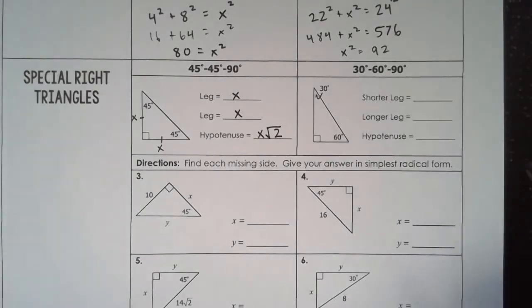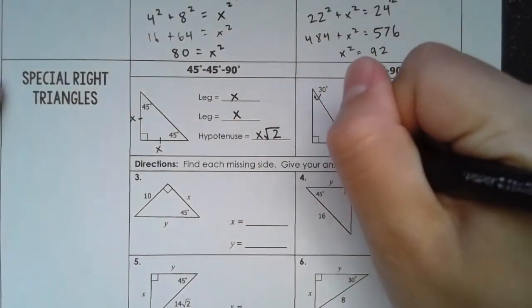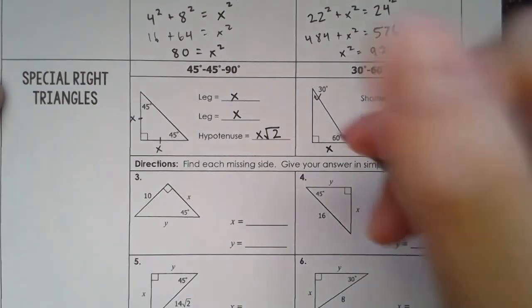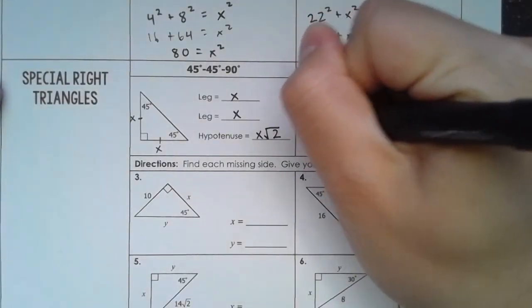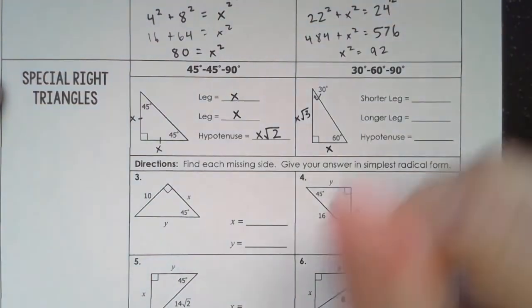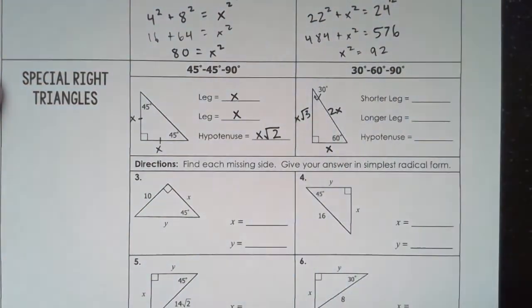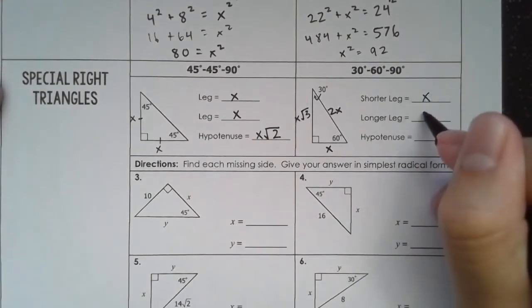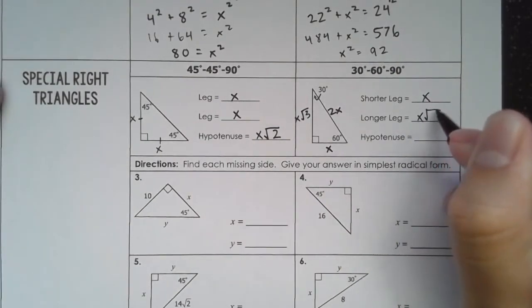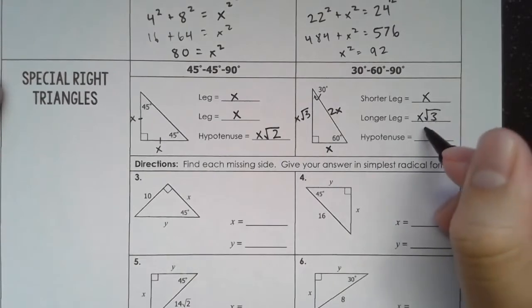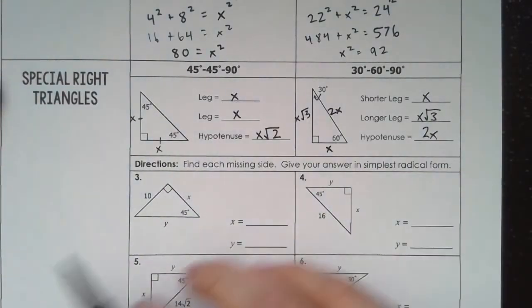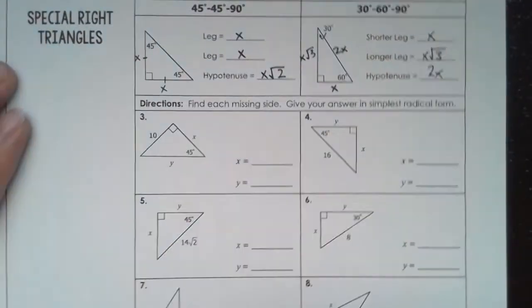The 30-60-90 works the same way. 30 would be your smallest side, and if you go about it with the same idea, you're going to get that the other leg is x square root of 3, and the hypotenuse is 2 times the smallest side. So the shorter leg is x, the longer leg is x square root of 3, and finally the hypotenuse is 2x. We're going to use the ideas of the special right triangles now to solve these next few examples.